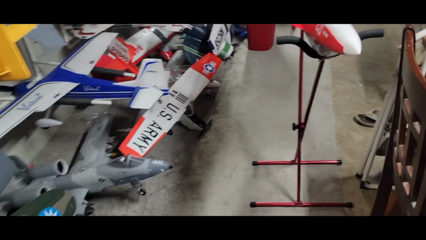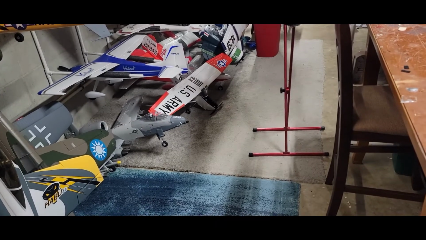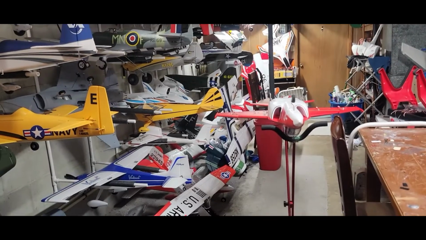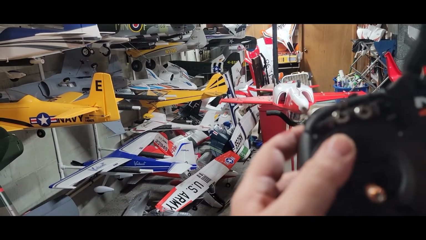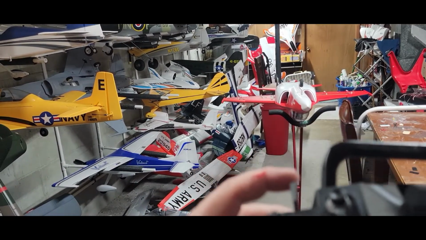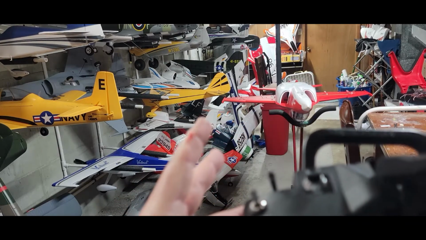So let's back up a little bit, away from the model. We'll pick our camera up a little bit, and you can still see. See my switch. Gear up.